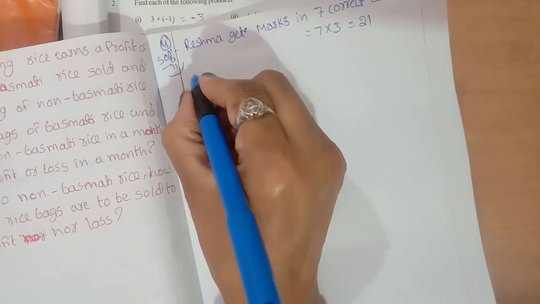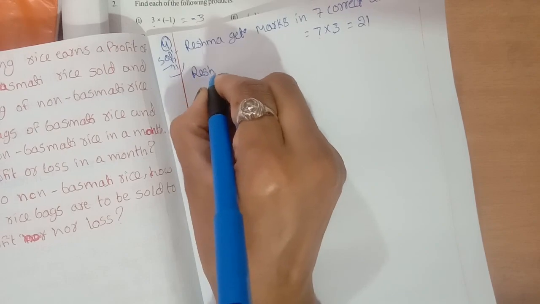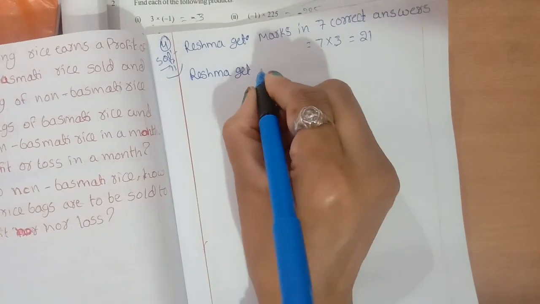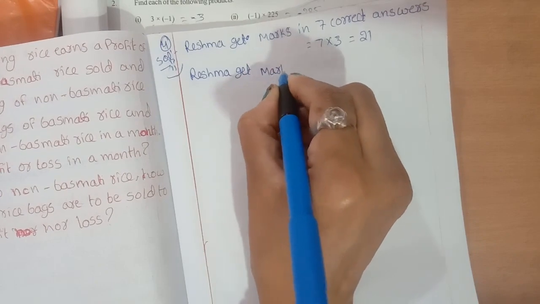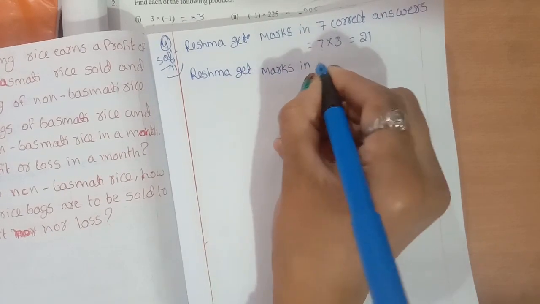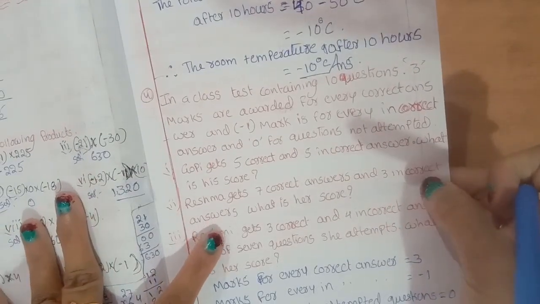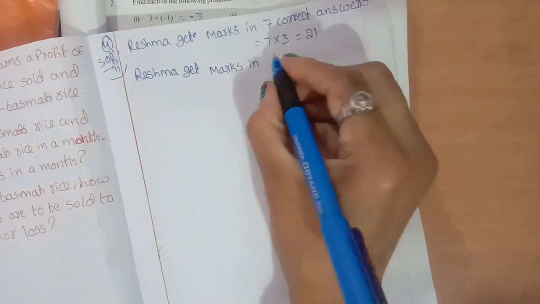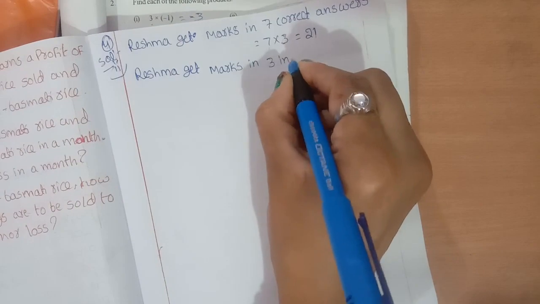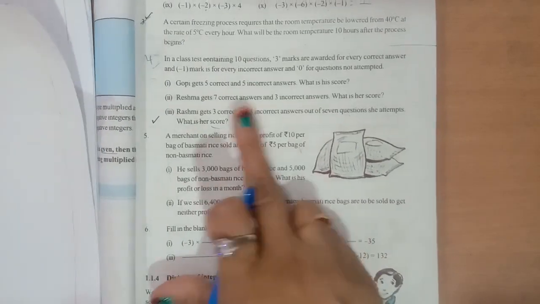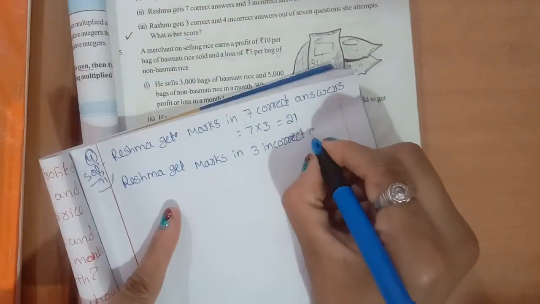Next, Reshma gets marks in the 3 incorrect answers.